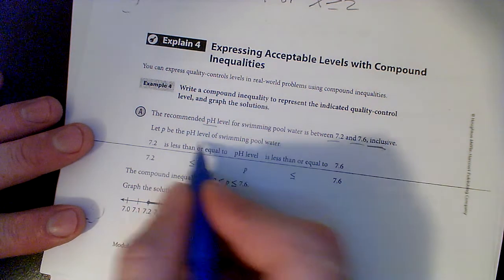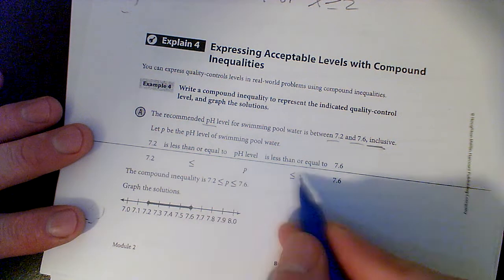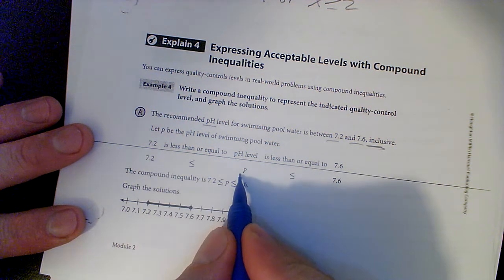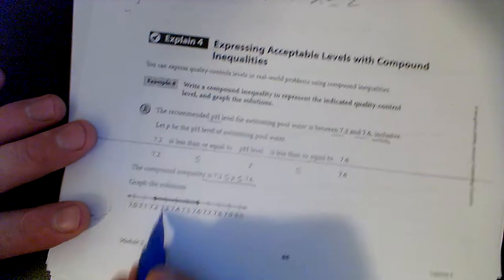Let P be the pH value of a swimming pool. 7.2 is less than or equal to P, the pH level, which is less than or equal to 7.6. And there it is, right? That is our compound inequality, and it's everything in between. And there's really only one more page, so here we go. All right, and we're almost done.